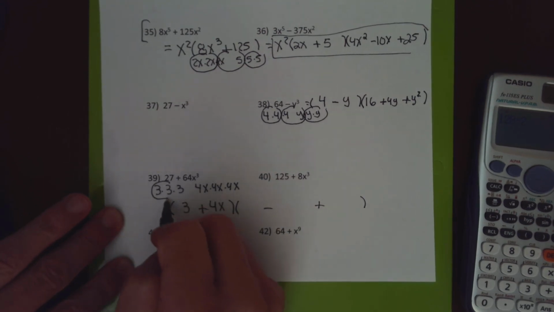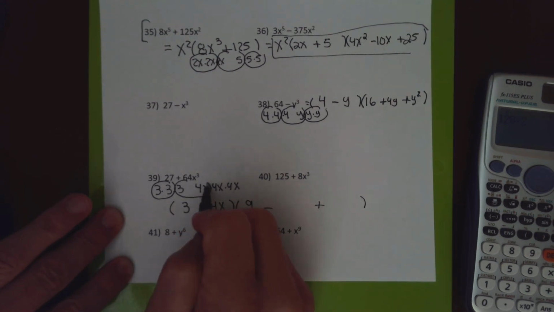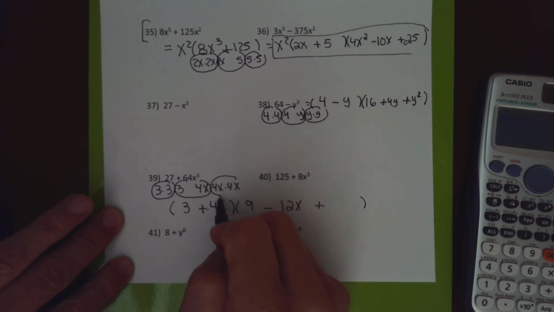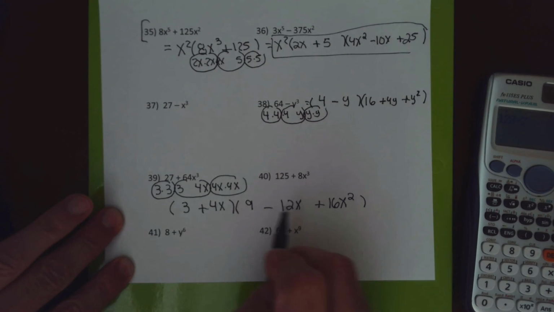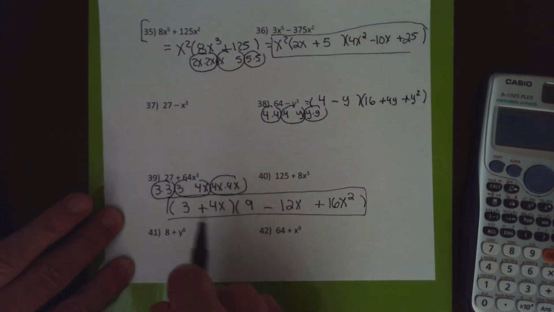Second parentheses, I'll do 3 times 3, which is 9. 3 times 4x, which is 12x. And 4x times 4x, which is 16x squared. Even though the order is kind of bizarre because the leading terms are written last, I'll live with it.